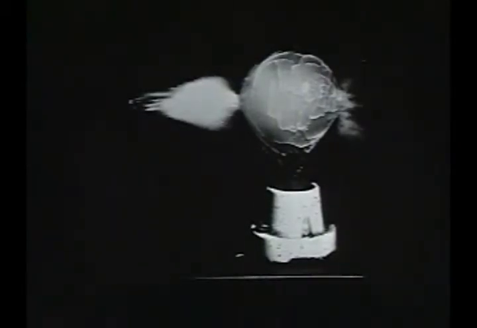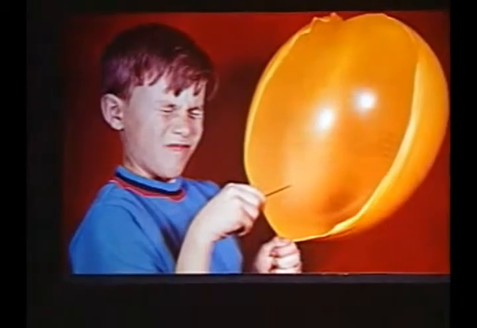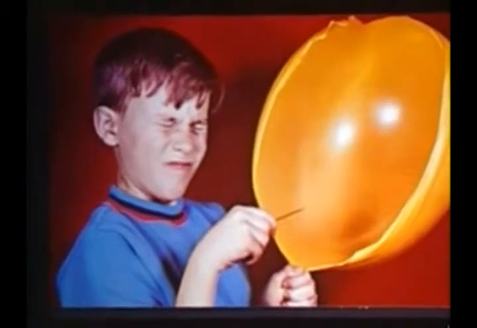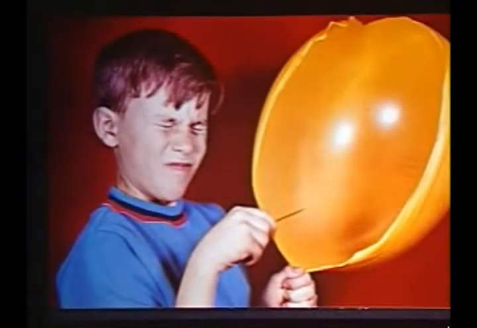And then the next slide is one wonderful picture of a boy who is popping a balloon, and you see half the balloon doesn't even know yet that it is broken.